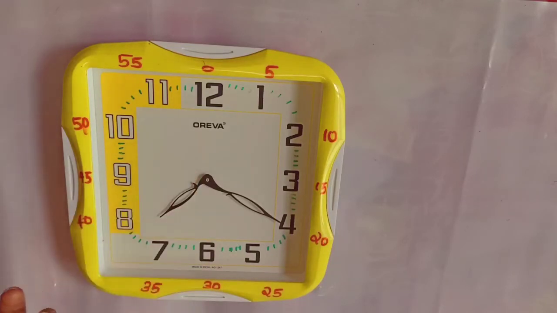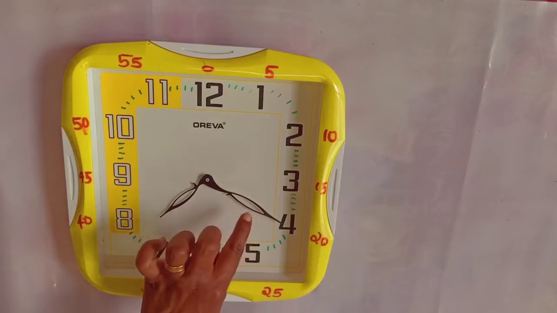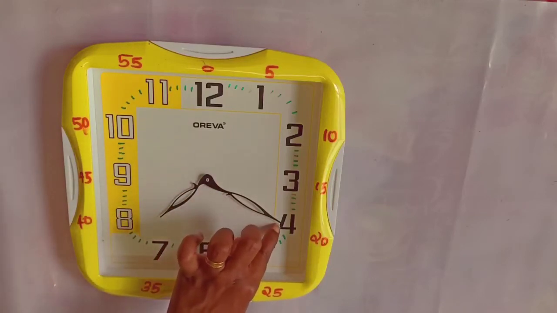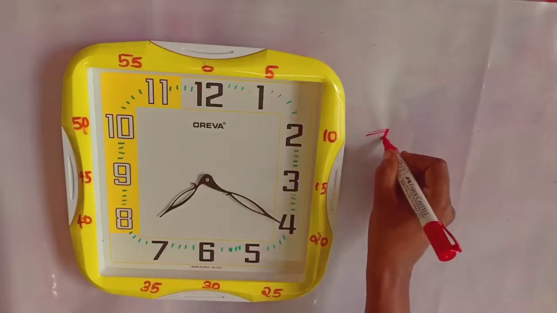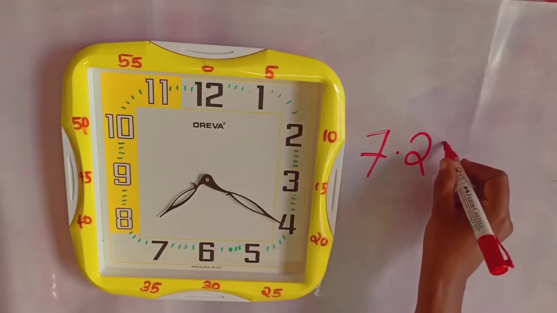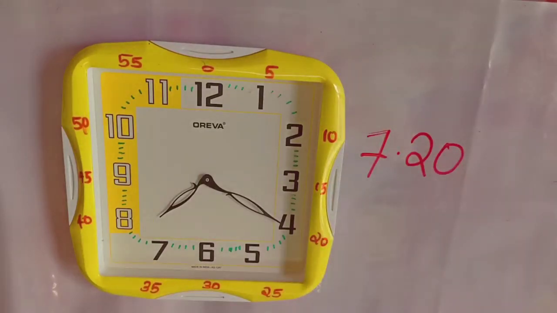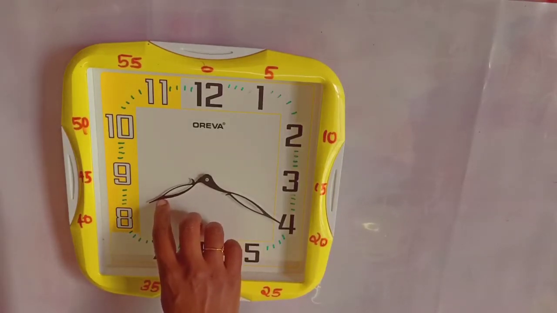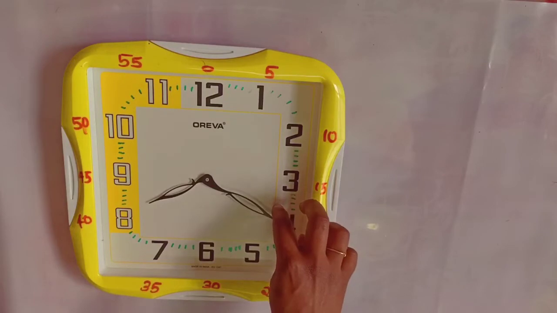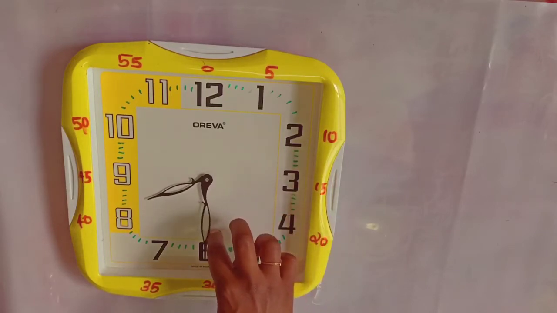And what is the minute? You have to look at the minute hand. The minute hand is at 4, which means it is 20 minutes. So we can tell the time as 7:20. Okay, 7:20.